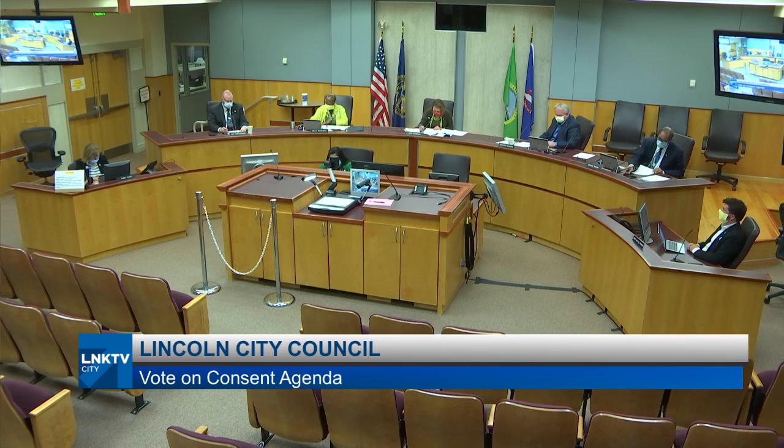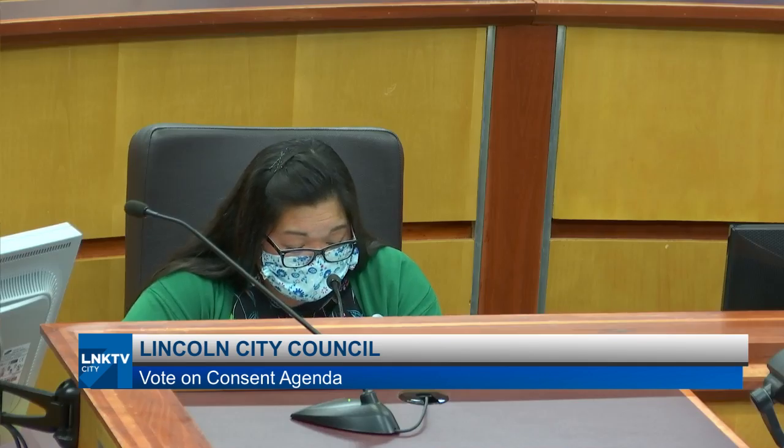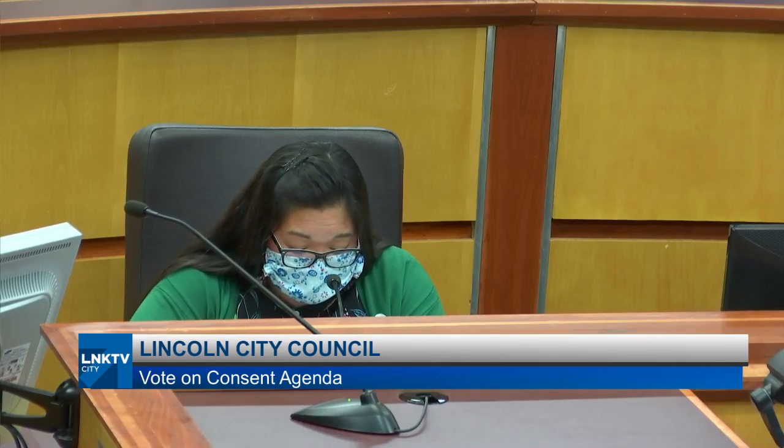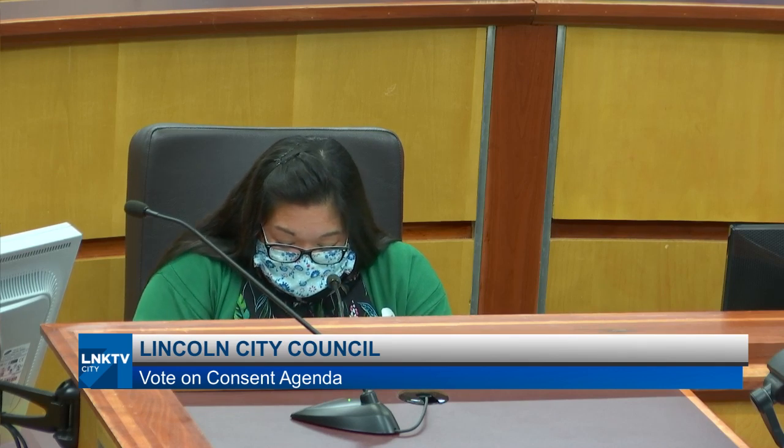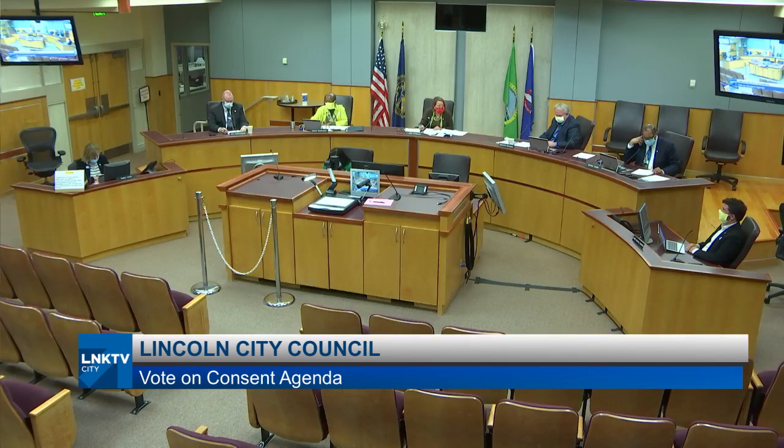Item 1B is the related manager application of Kevin D. James for Robbers Cave, doing business as Robbers Cave Event Center at 925 Robbers Cave Road, introduced by Washington. So moved. Second. Introduced by Washington, seconded by Christensen. Any discussion? Please call the roll. Bowers, Yes. Christensen, Yes. McGinnis, Yes. Raybold, Yes. Schob, Yes. Ward, Yes. Washington, Yes. Motion carried 7-0.